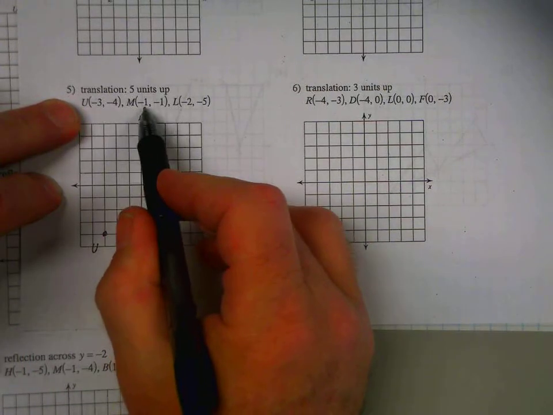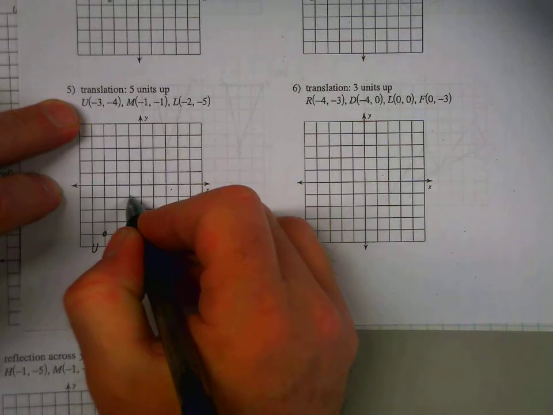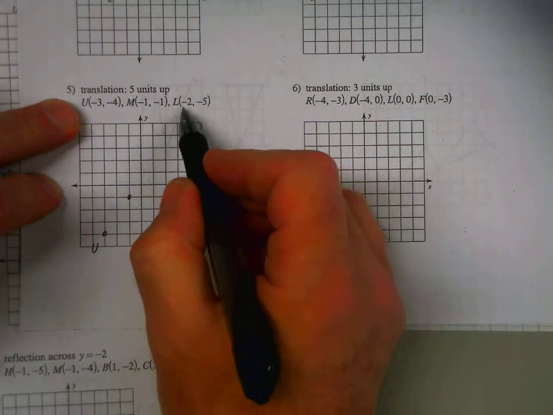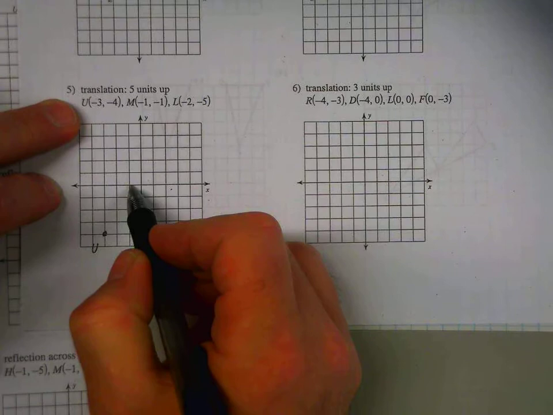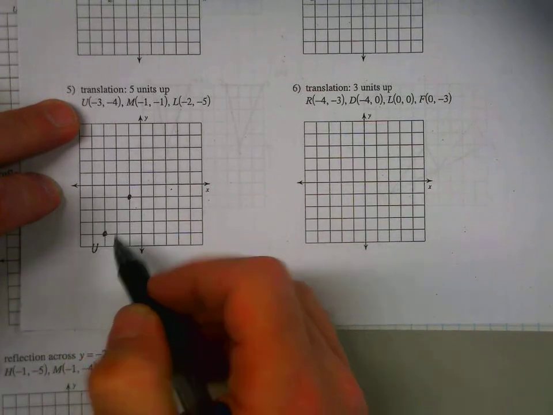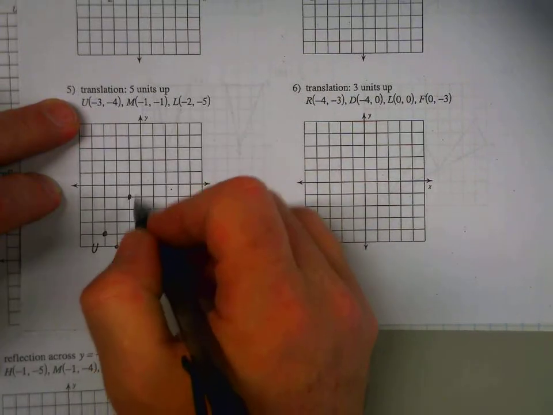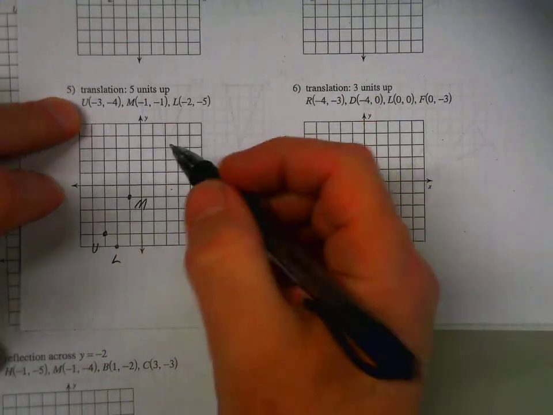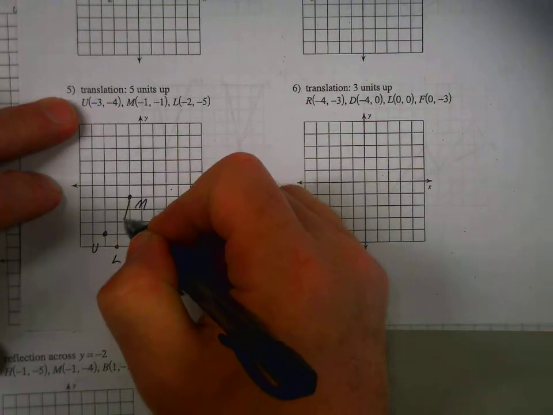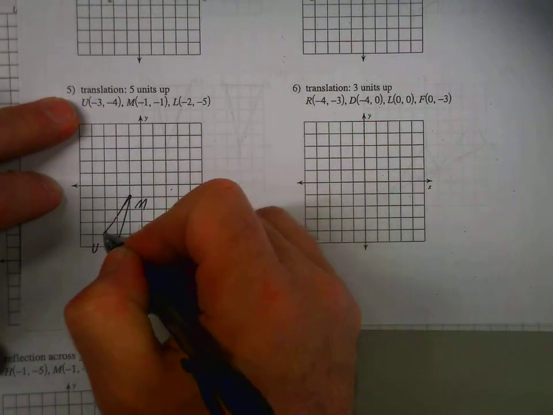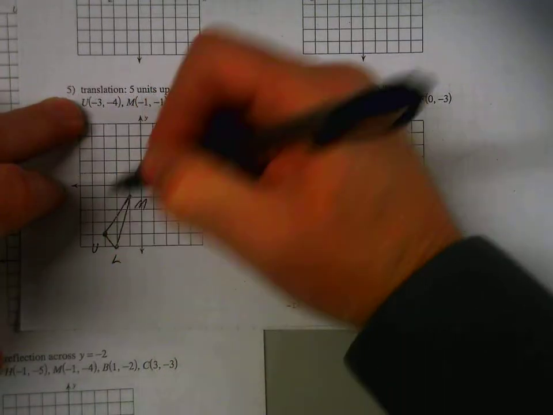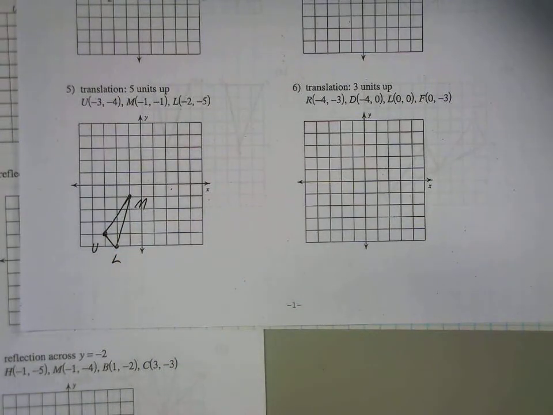And then M is at -1, -1. I'm going to put that there. And then -2, -5: 1, 2, and 1, 2, 3, 4, 5. There you go. And now I'm going to go back and mark everything. I just wanted to make sure I had everything marked after I drew my points because I didn't want to put an M inside my figure. So here I've got my triangle. Now this is my pre-image because I'm about to draw my image. I'm about to change from MLU to M prime, L prime, U prime.